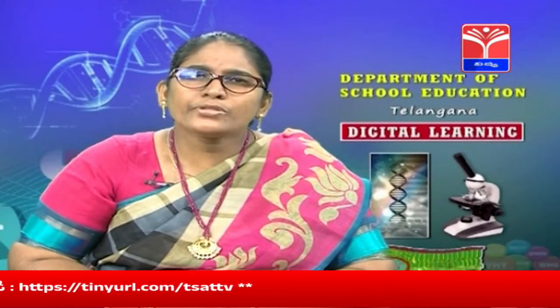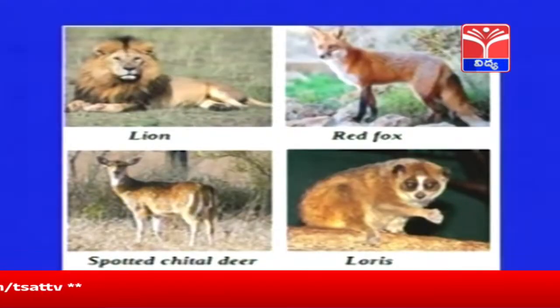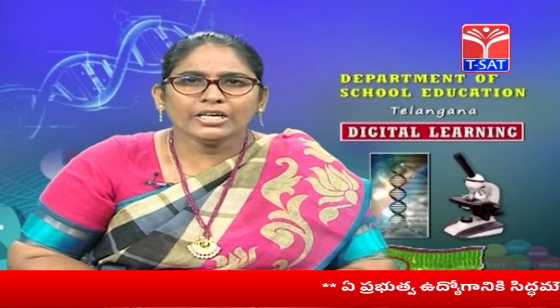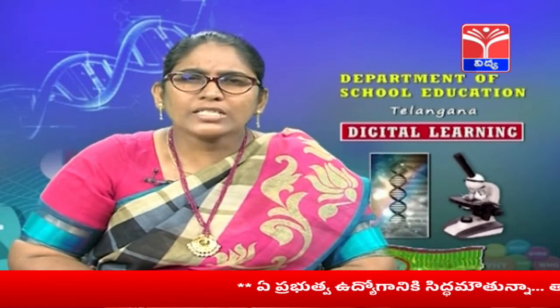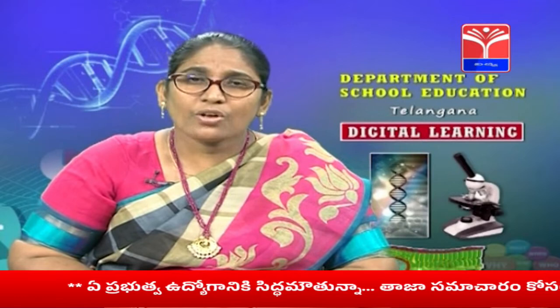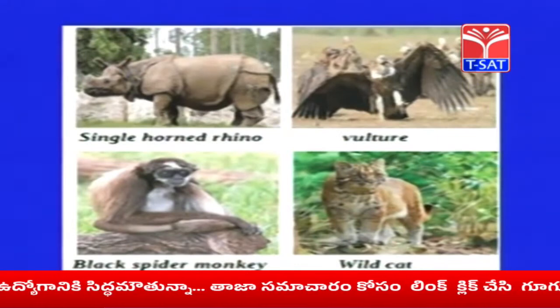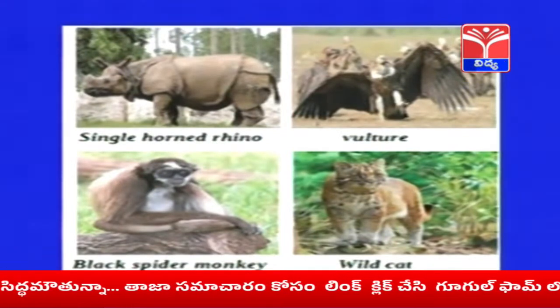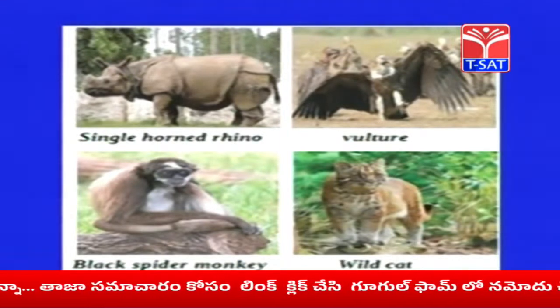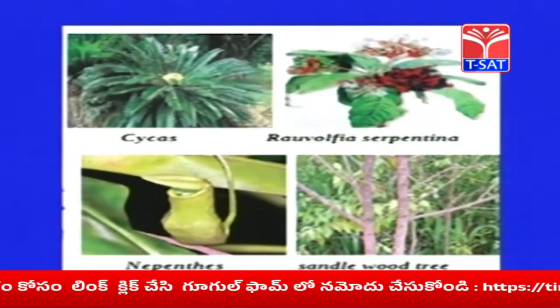Children, we take examples of endangered species here. You look: lion, red fox, spotted cheetah deer, loris, single-horned rhino, vulture, black spider monkey, wildcat. These are some of the animals which are listed as endangered species. We need to protect these animals, otherwise we don't find them even in the parks or the national bird sanctuaries. We don't find them.